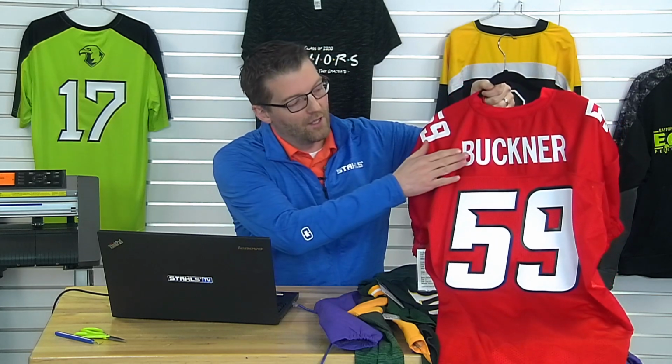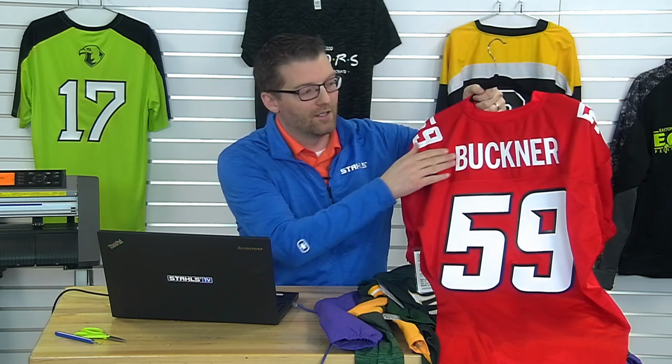So we refer to this as a name and number combo. There is the player name portion, there is the number portion. The number happens to be two colors of layered heat transfer vinyl. This is our CAD cut ThermoFilm in this particular case, but we call this the player combo. That's what the back of the jersey is, and you'll hear that terminology used when we go into EasyTEAMS.